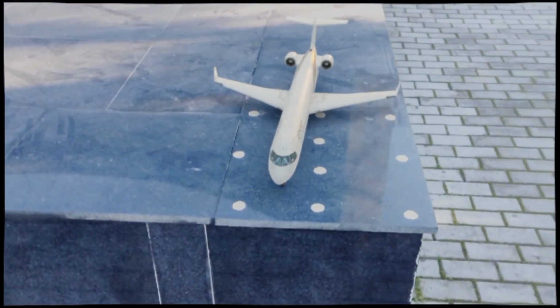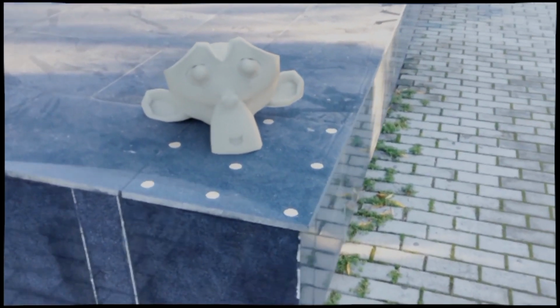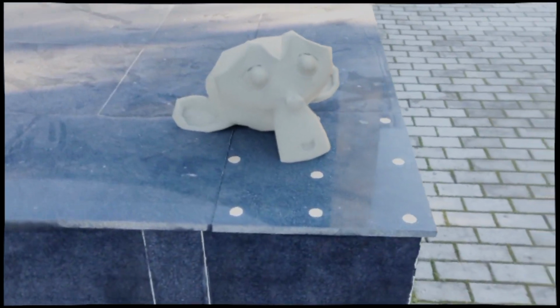In this video I'm going to show you how to do camera tracking inside Blender to add any 3D character to your scene.